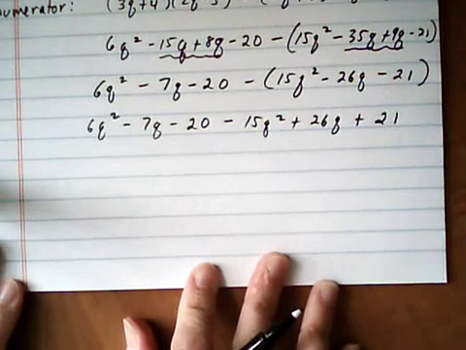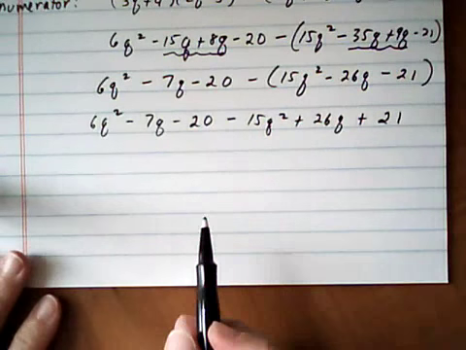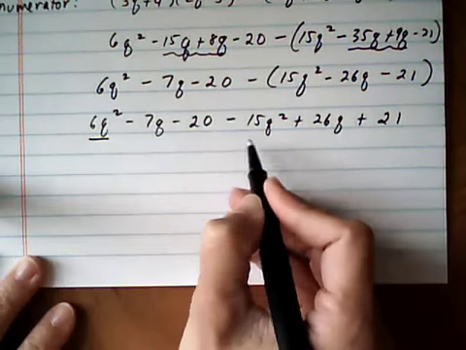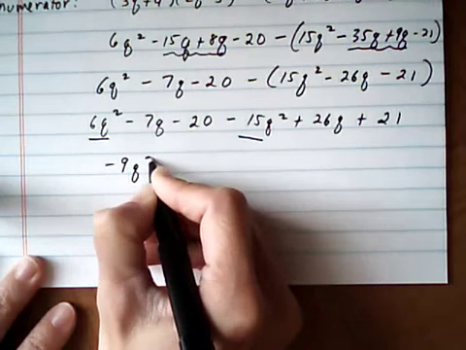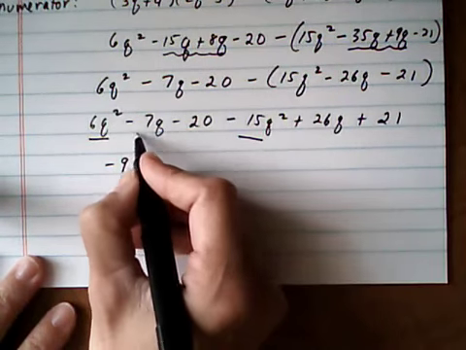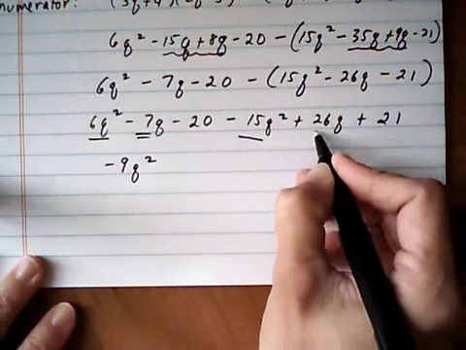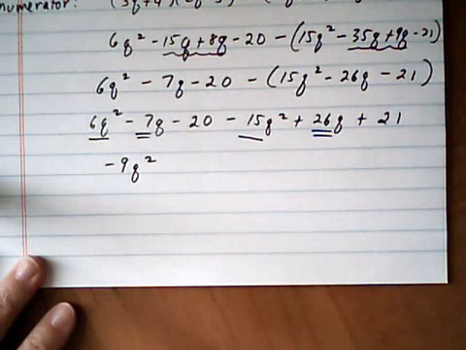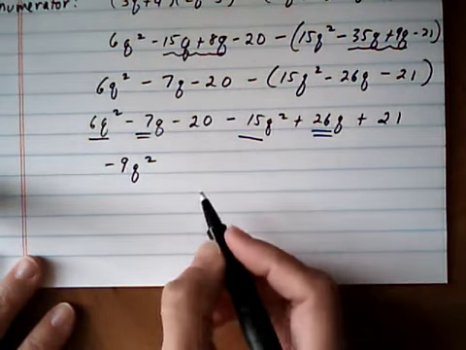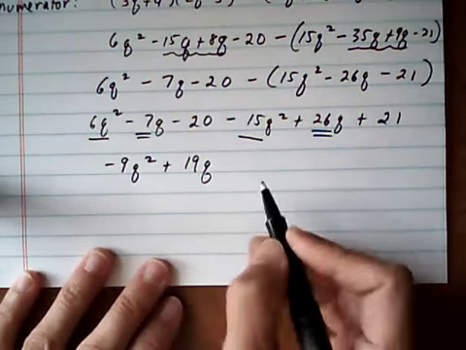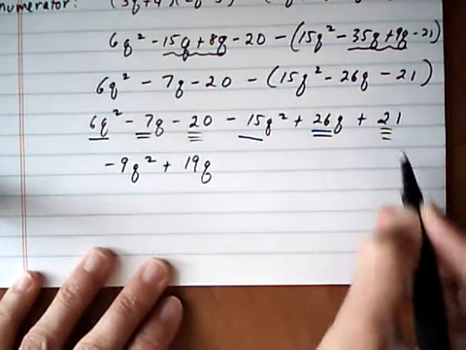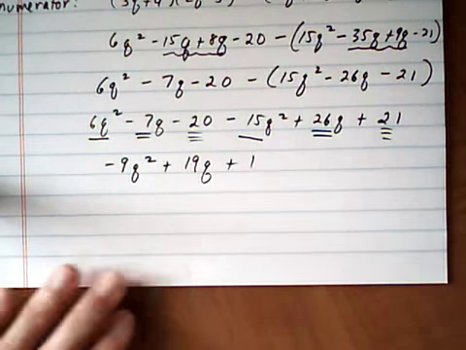And now we want to keep going with combining like terms. So let's see, we've got a 6q squared and a take away 15q squared. So we have minus 9q squared, minus 7q plus 26q, and that's going to give us a plus 19q, and minus 20 plus 21 gives us a plus 1.